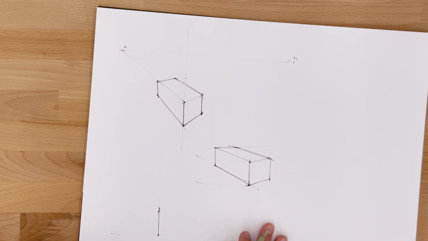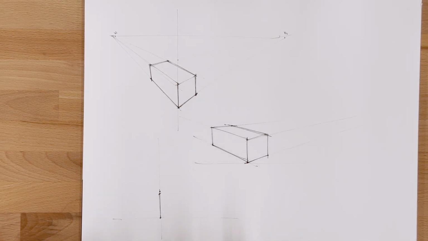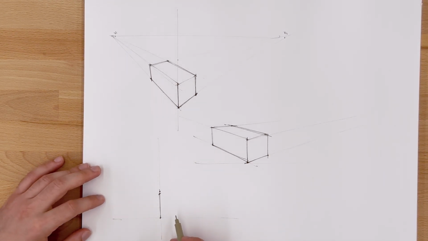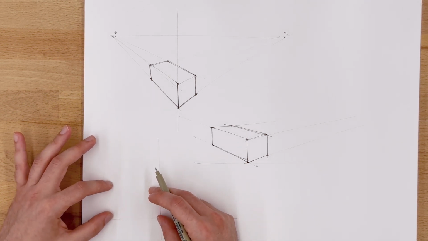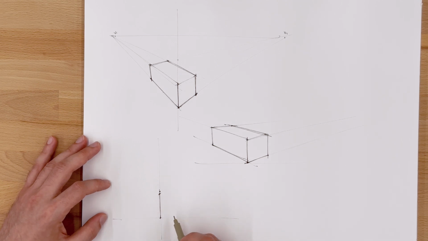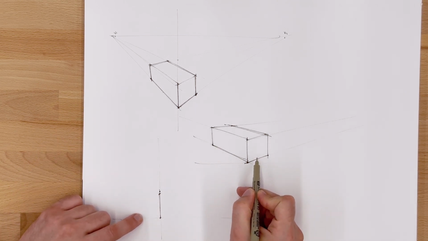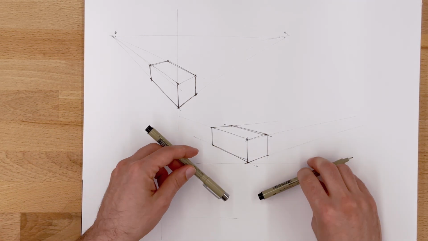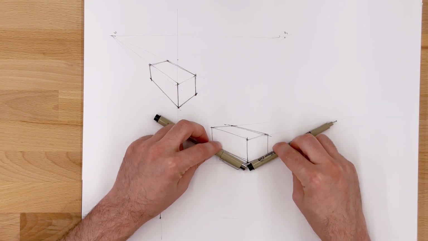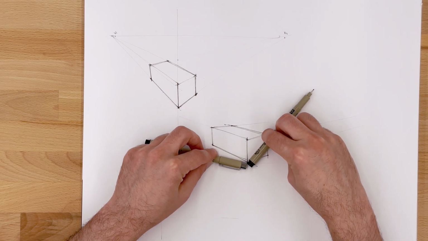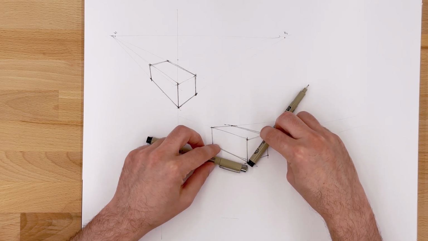And now going to decide the perspective. Do we want extreme or more natural look? So it's going to be more natural look, but on the other hand, we want to see this side more than this side. But the angle between these two lines is still going to be the same. So it's going to be 120 degrees roughly.